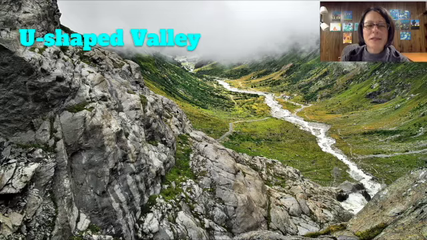Now, another feature common to glaciers is a U-shaped valley. And I want to stress this because we have U-shaped valleys around here.